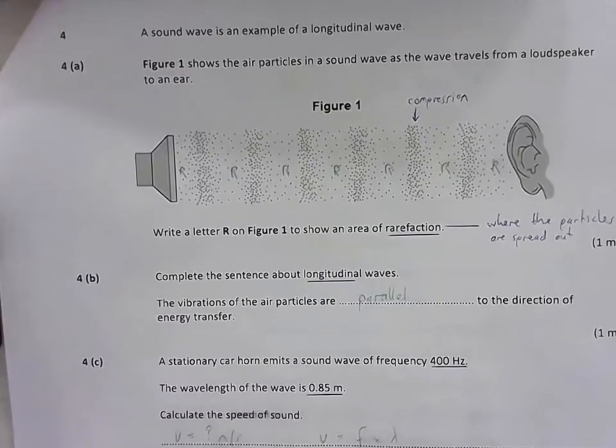Okay, then we've got for 4b a sentence about longitudinal waves. So the vibrations of the air particles are parallel to the direction of energy transfer. Just the key definition of what a longitudinal wave is.